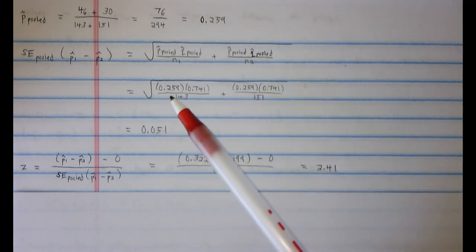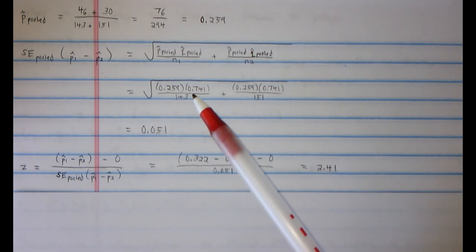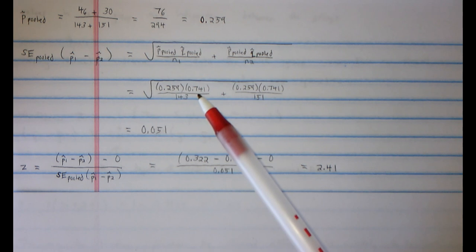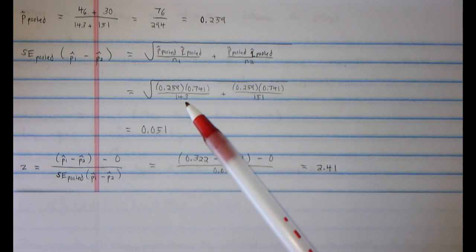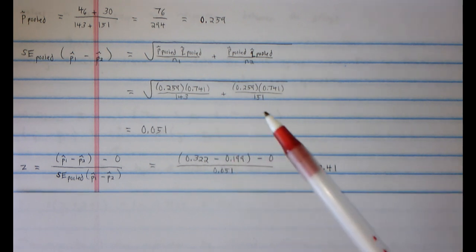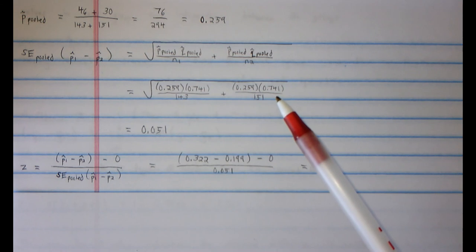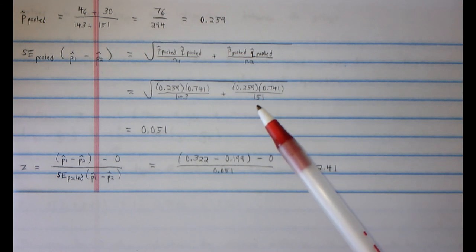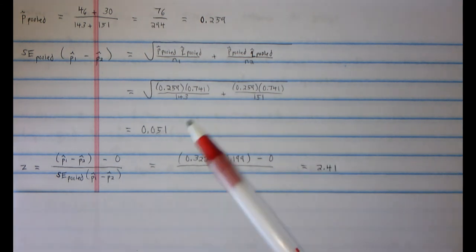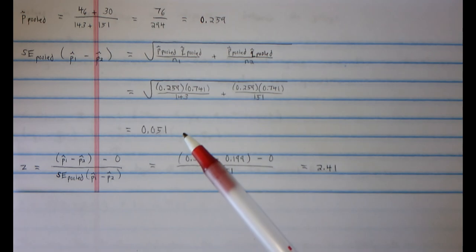So we end up with 0.259 times 1 minus 0.259 over the size of group 1, 143, plus 0.259 times 1 minus 0.259 over the size of group 2, 151. And this gives us 0.051.